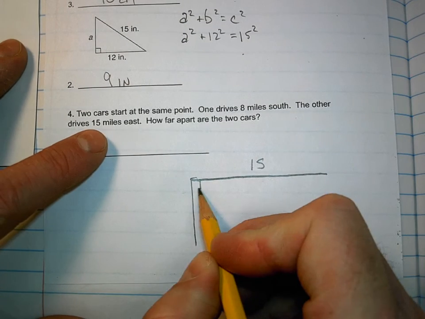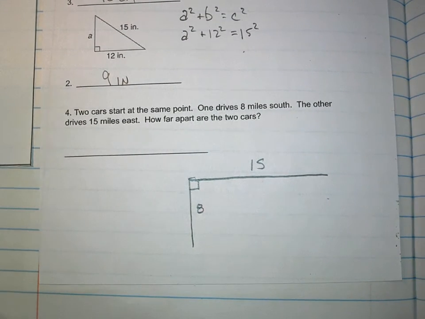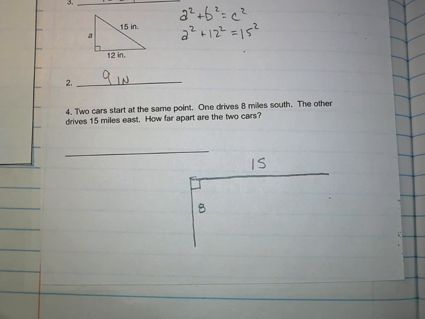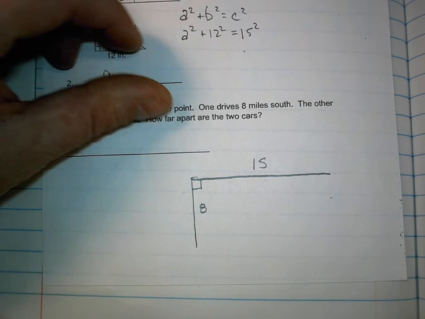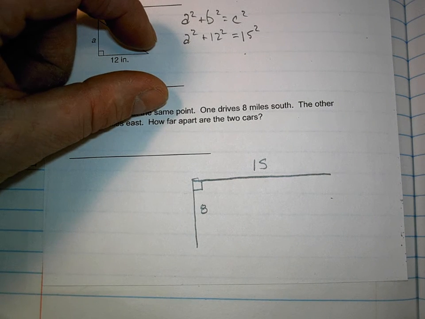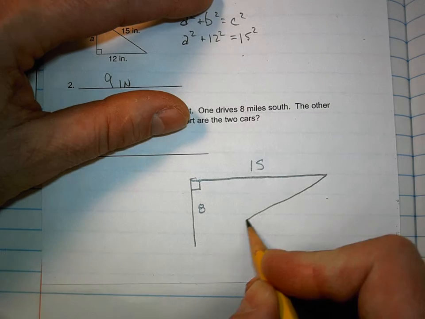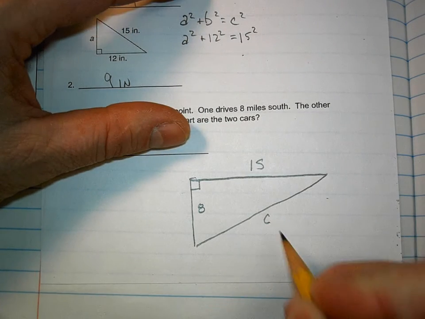Now, we know we're dealing with the problem of right triangles. One's directly south, one's directly east. It's going to be a right angle. How far apart are the two cars? Well, the two cars are that hypotenuse apart, right?